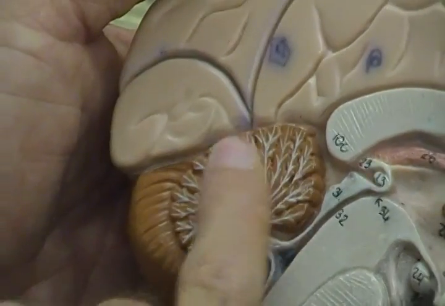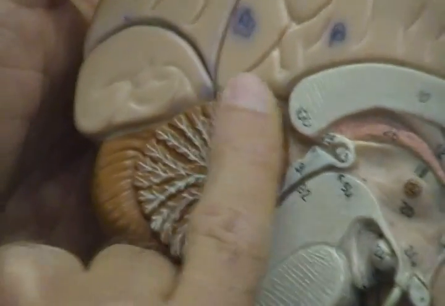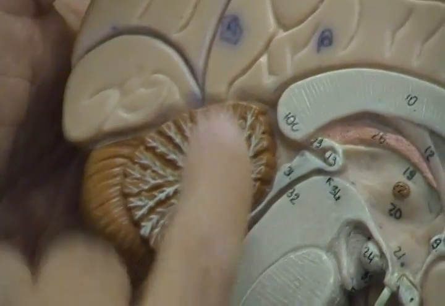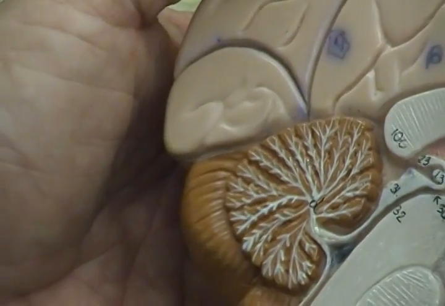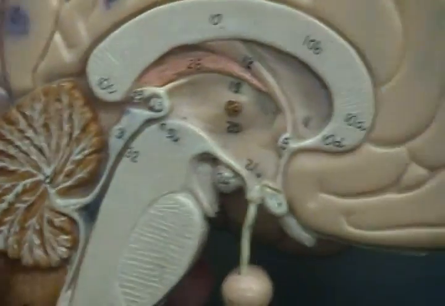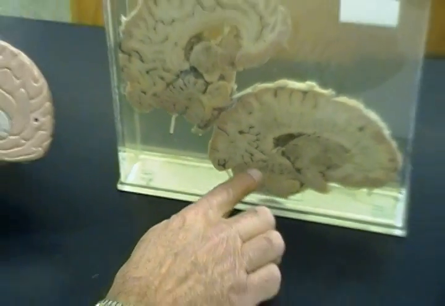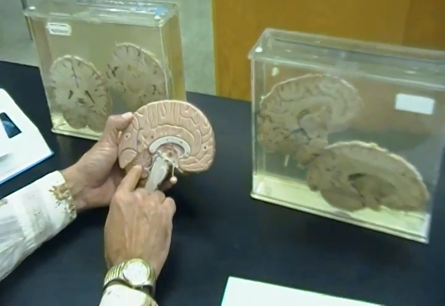The white threads, the white lines. It's actually myelinated axons. That's a longitudinal. The name of it is arbor vitae. Who knows their Latin? Arbor? Tree. Vitae. Life. Tree of life. You see this tree-like pattern here, these tree-like branches? So this is the cerebellum, and those are the arbor vitae inside of there.